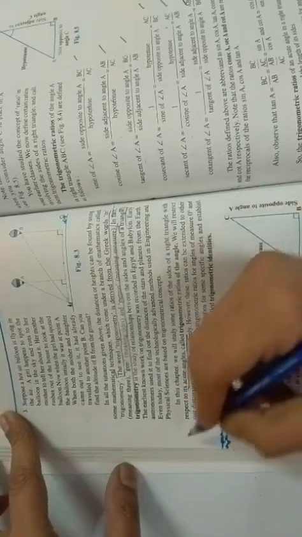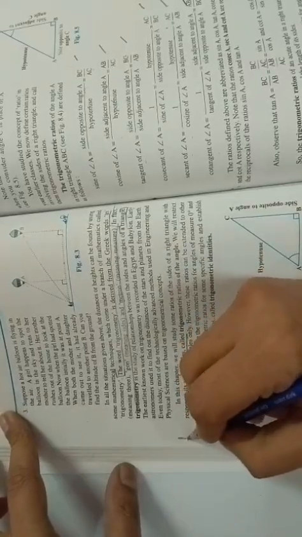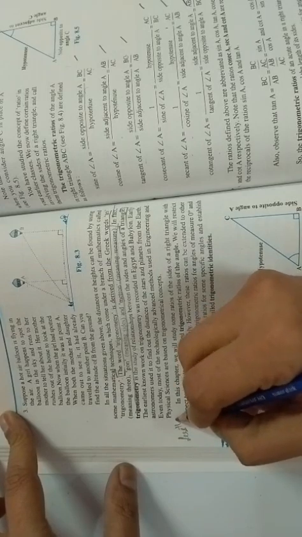And one more point: in this chapter, it is only meant for acute angles, that is angles lesser than 90 degrees.